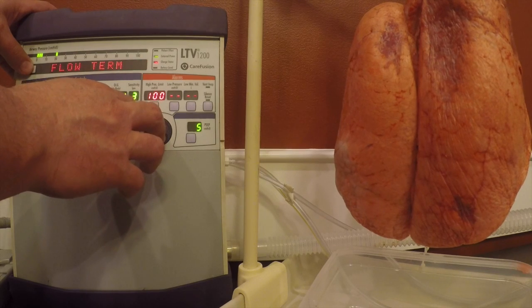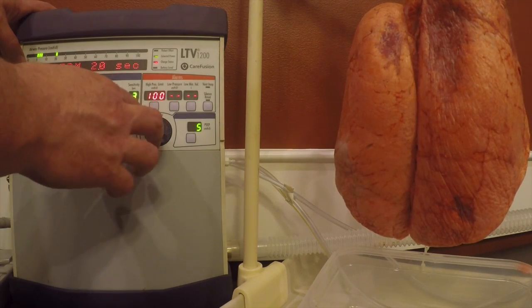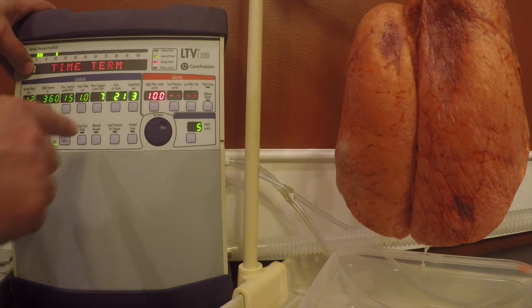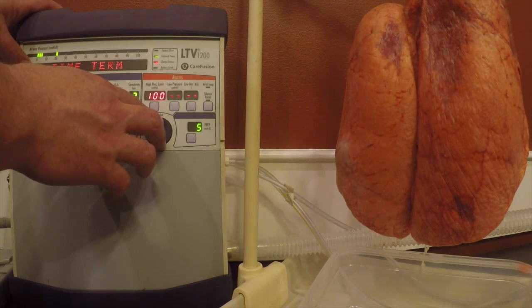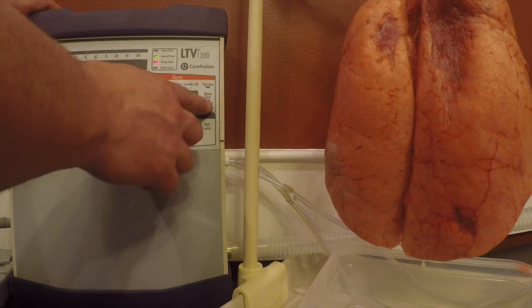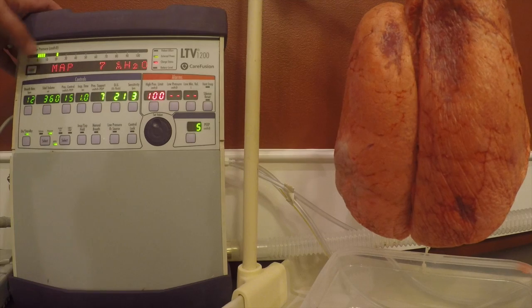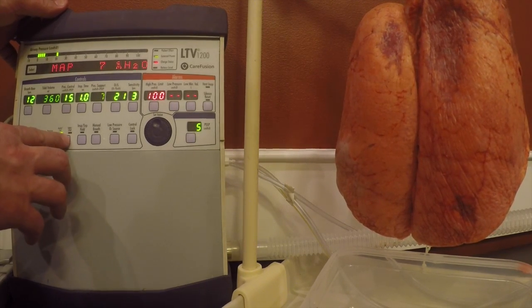And then we want to turn our time termination to match our I time. So our time termination needs to match our I time. Your I time should be set between 0.8 and 1 second. Once we're good there, we can go back to our standard mode and continue. I'm going to switch this back just so it doesn't alarm.